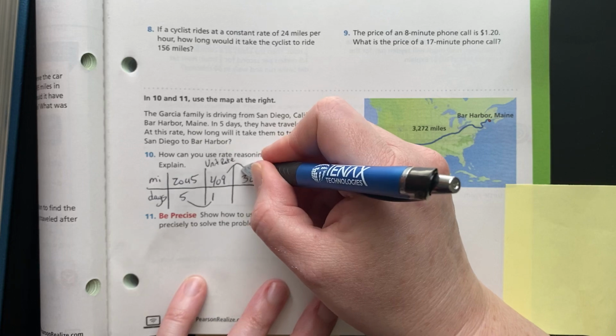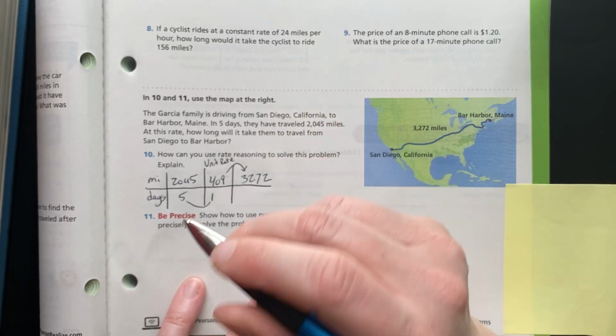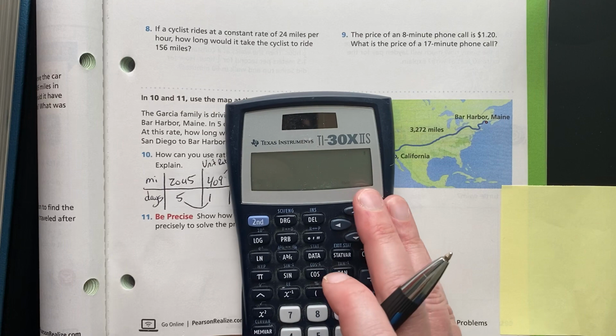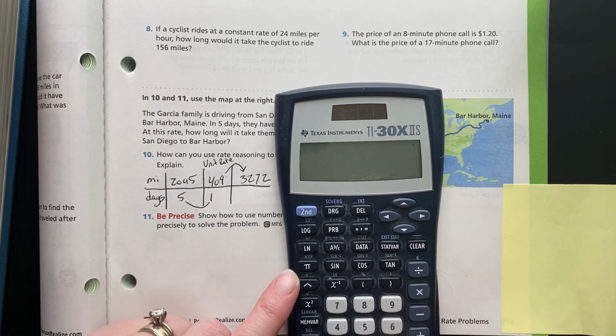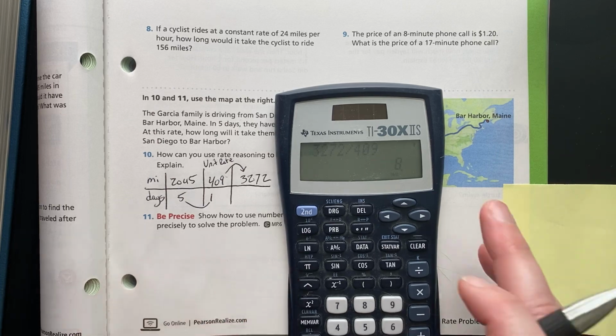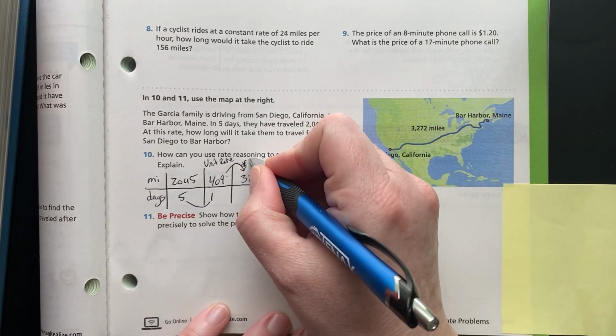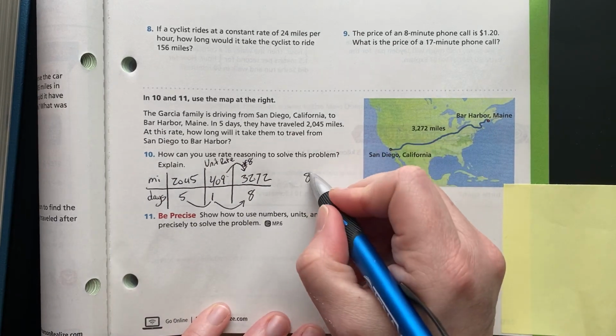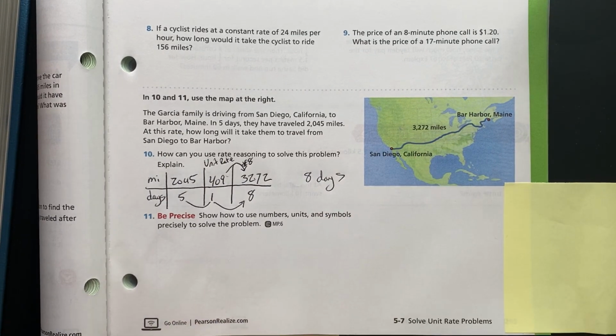Now, the problem is I really wanted to be able to multiply to get there, but I have a sneaking suspicion that these two numbers are related. Not always going to be the case, but this could totally happen. I'm going to take my calculator. I'm going to say, all right, how are these two numbers related? 3,272 divided by 409. Let's see. It's times 8. How convenient. Times 8. It's going to take them 8 days.